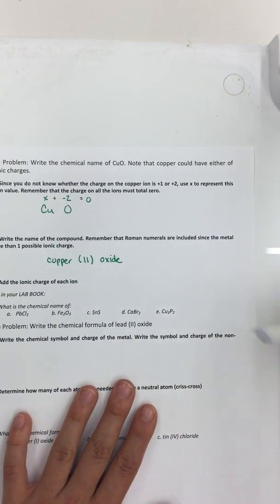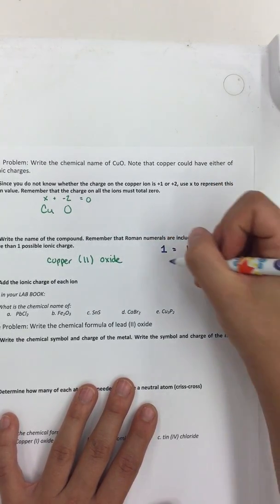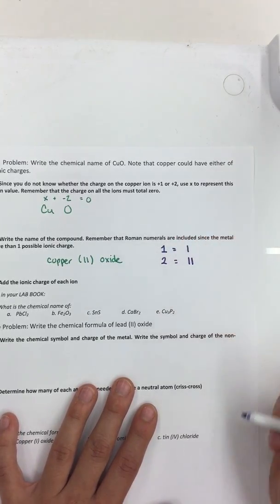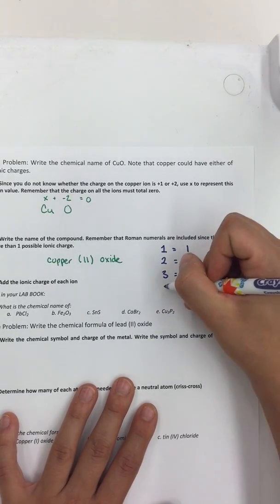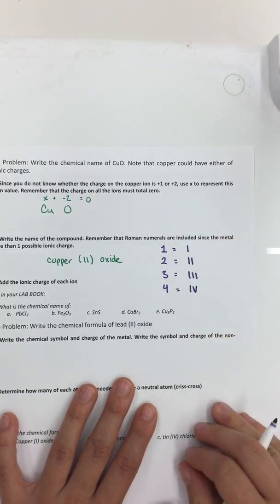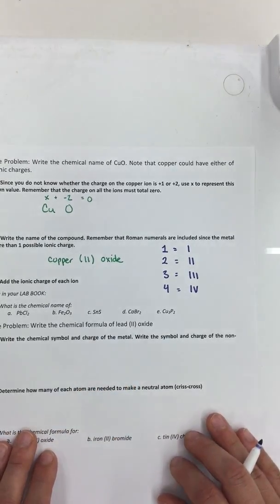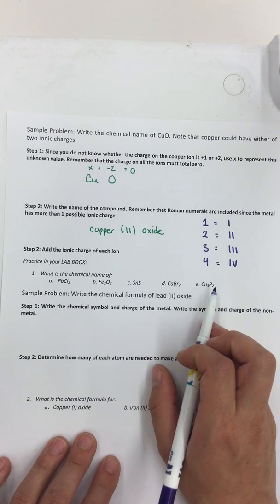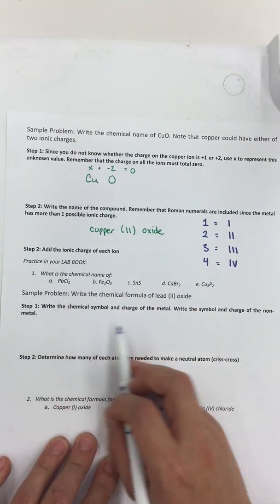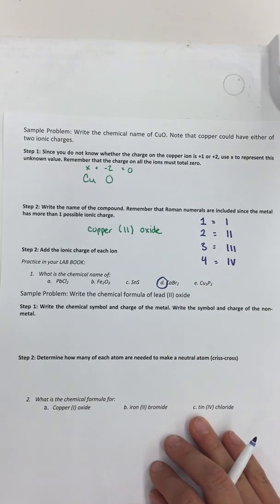A little aside here, you need to know some Roman numerals next. Number 1 in Roman numerals is I, like that. 2 is that. 3 lines. And 4, IV. And that's as much as you need to know. I'd like you to practice these ones in your notebook. Now there is one trick question in here. This one. When you do it, see if you can figure out why this one is a trick question.